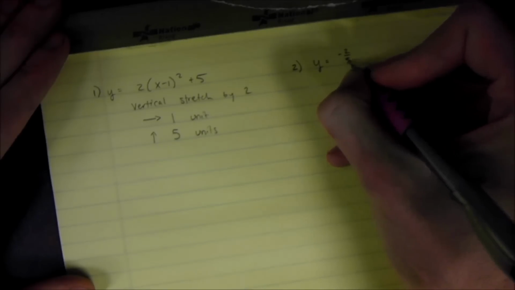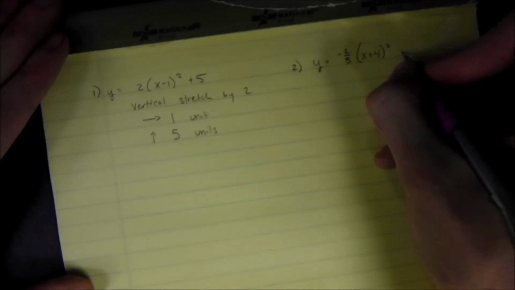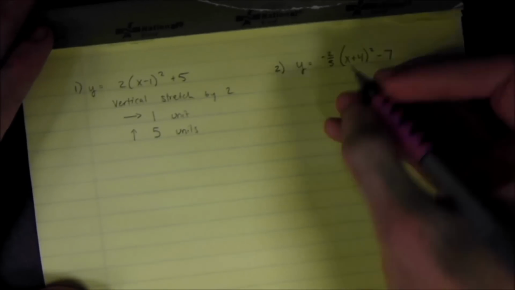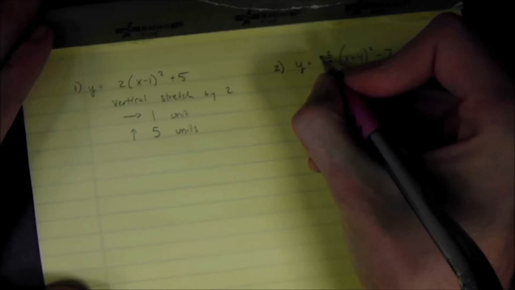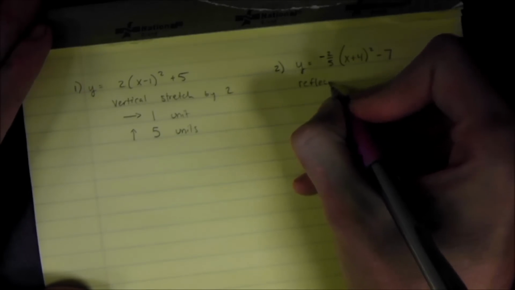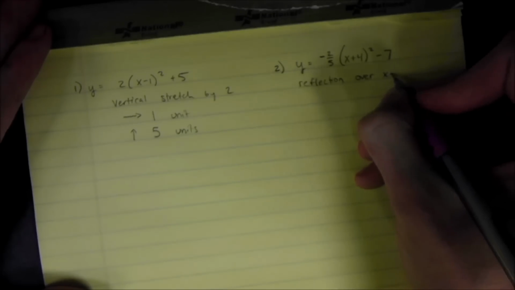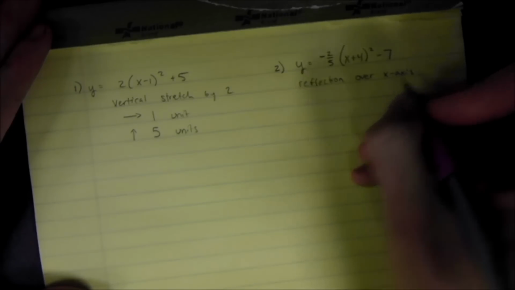Same idea here on number 2. In this case, we have a negative in the very front. That negative has its own translation. It's called a reflection over the x-axis.